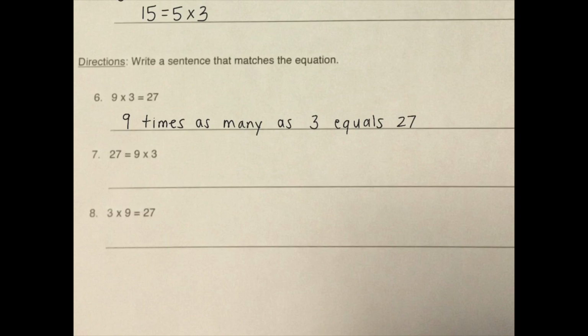Let's see, I could say 27 is the same as 9 times 3. Let's see, I'm going to change it up for this last one. Why don't I say 3 groups of 9 is equal to 27.